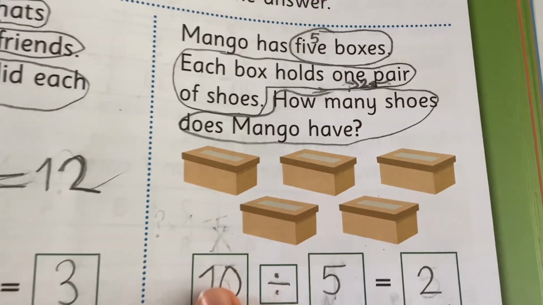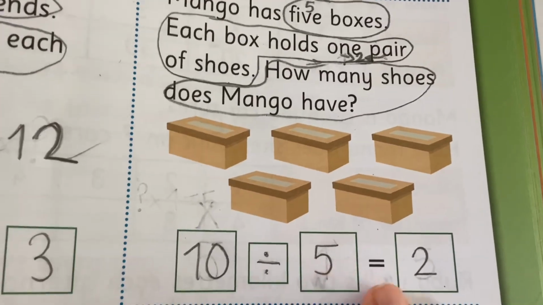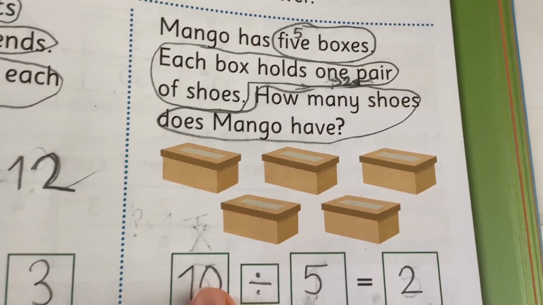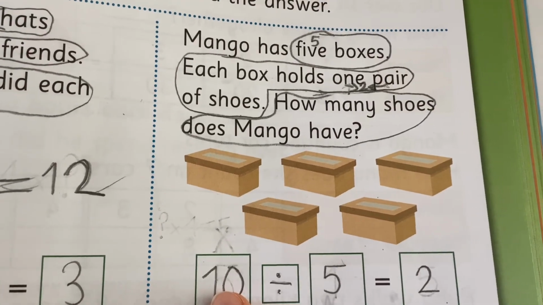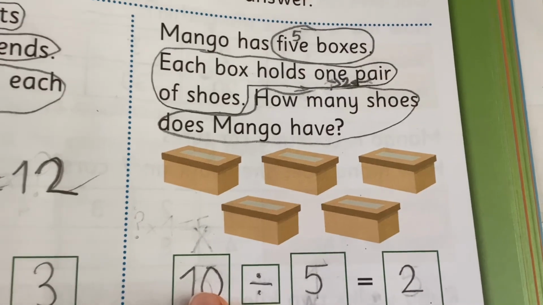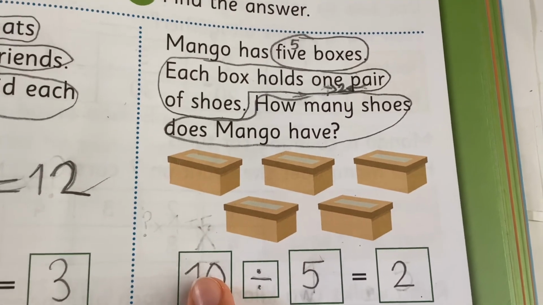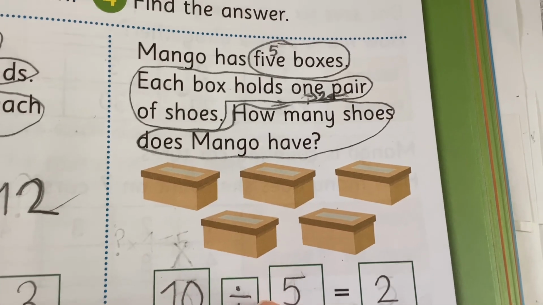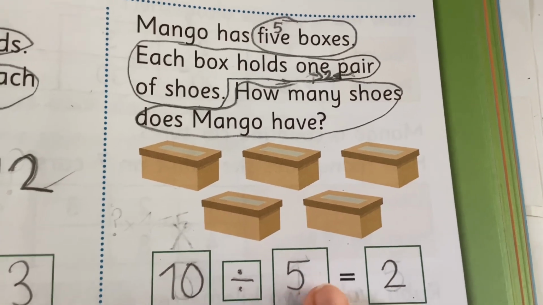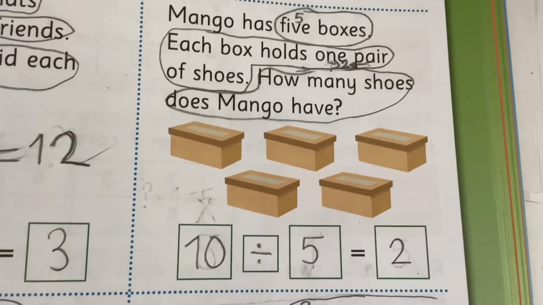This is X. 5 times 2 equals 10. So 10 is the number of shoes Mango has. 10, the number of shoes Mango has, divided by 5, the number of groups there are, equals 2, the number of shoes in each box.